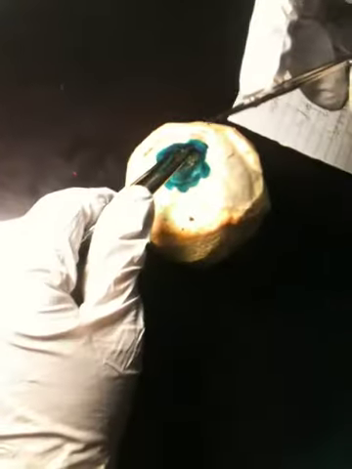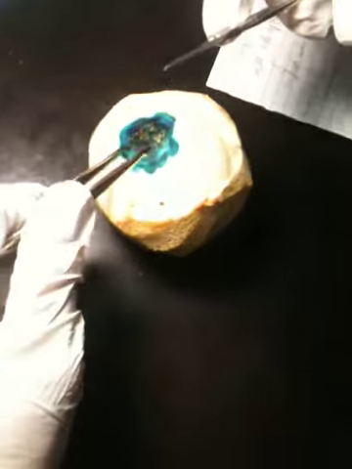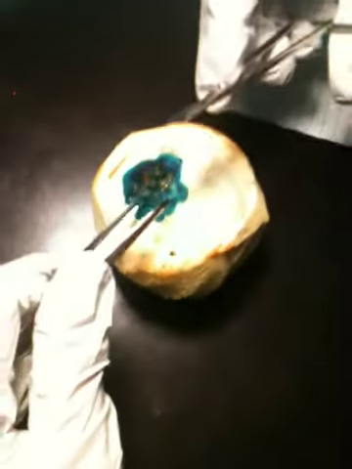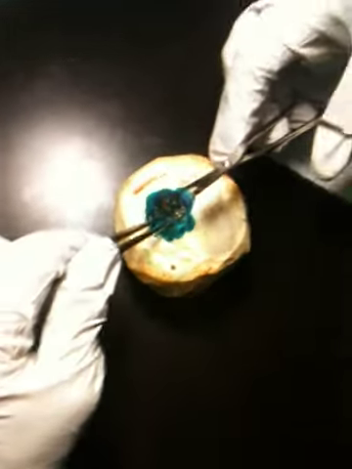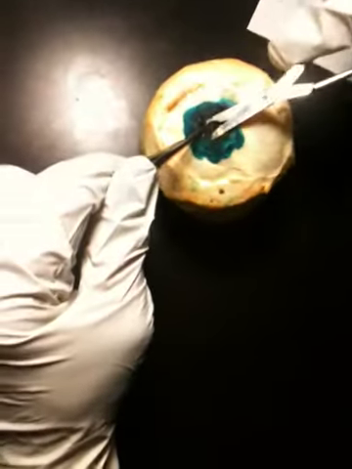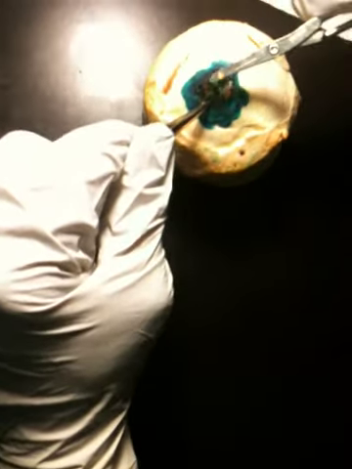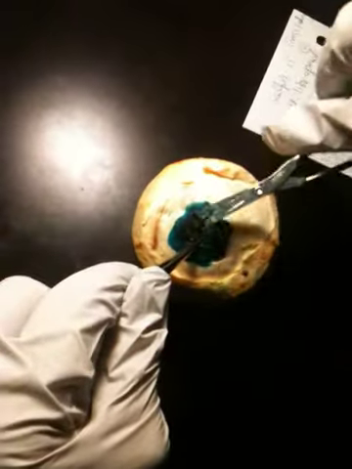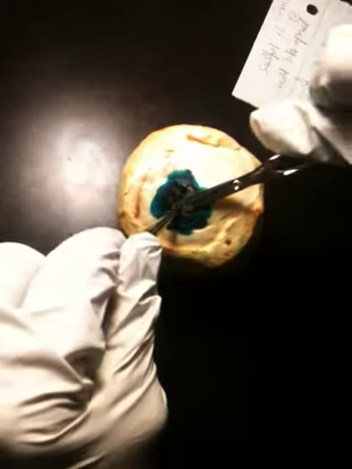So what you're going to do is make sure that the position of the scissors is facing upwards, and you're going to lift off the tissue with the forceps and make gentle cuts.